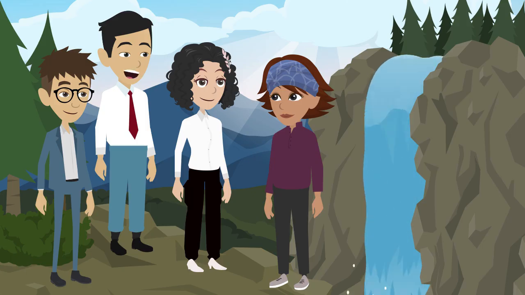Let's practice first conditional sentences, which are used for possible future situations. For example, if it rains tomorrow, I will stay at home. If I finish my homework early, I will go for a walk in the park. If I meet my friend later, I will tell him about the project update. If we arrive at the cafe early, we will be able to choose a good table.